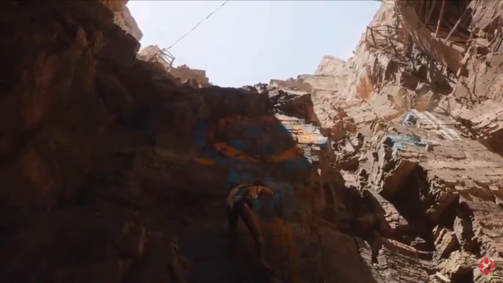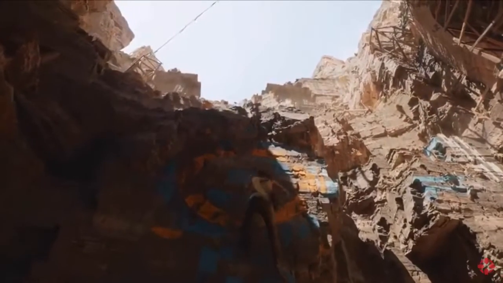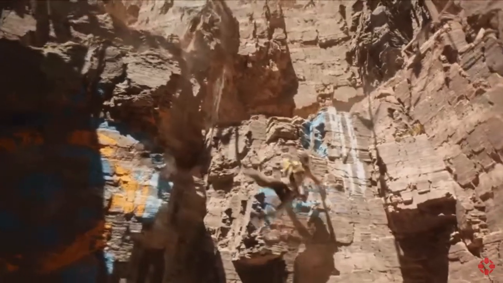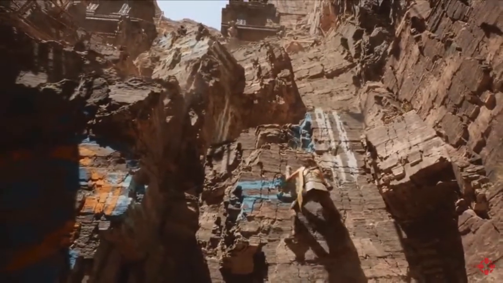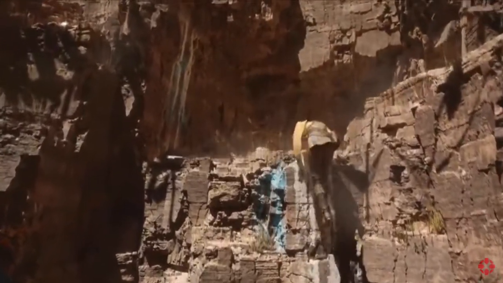The demo runs on our Chaos physics system. Here we are using it to accurately simulate the rigid bodies of the falling rocks and the cloth of her scarf. A lot of attention to detail with these graphics, the sound.